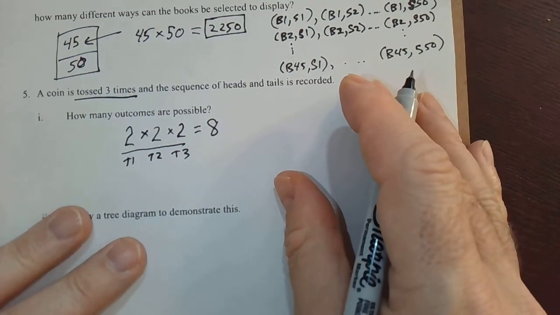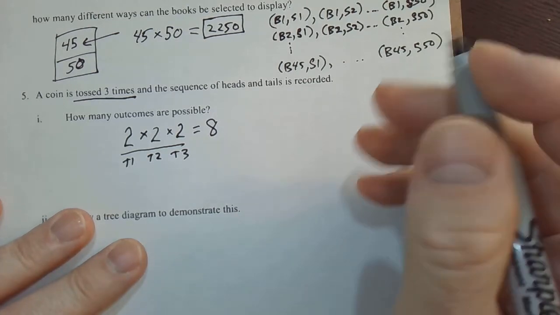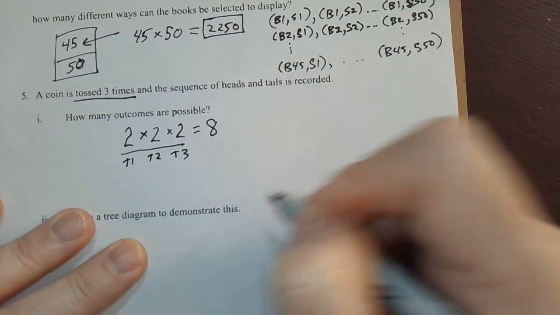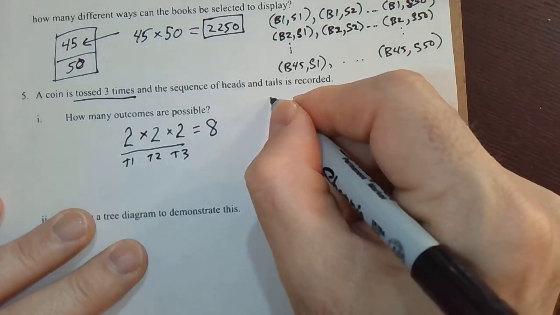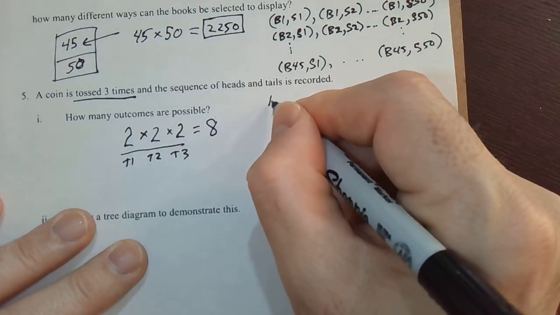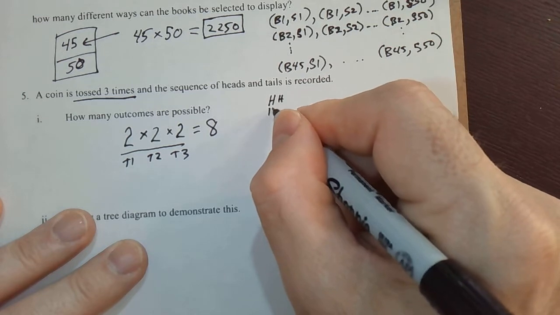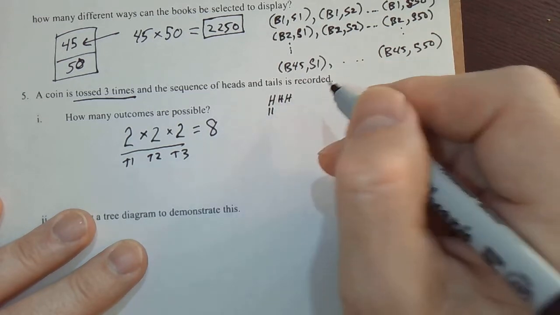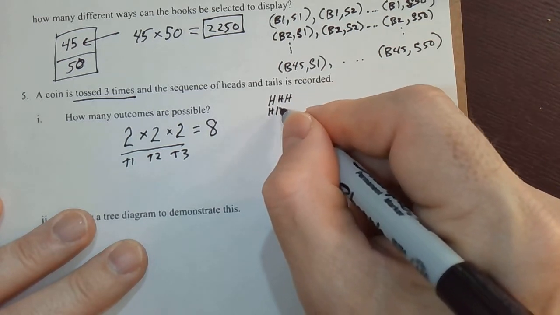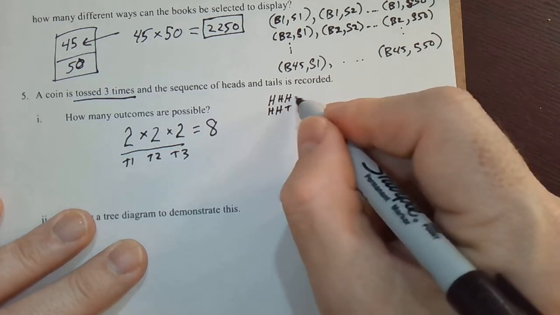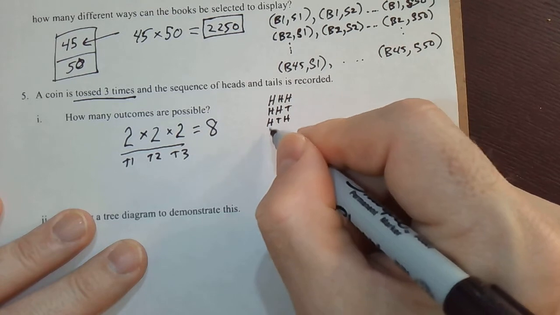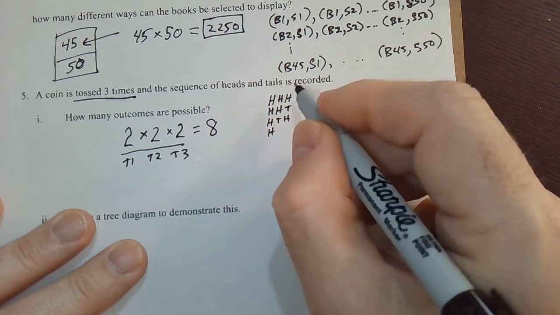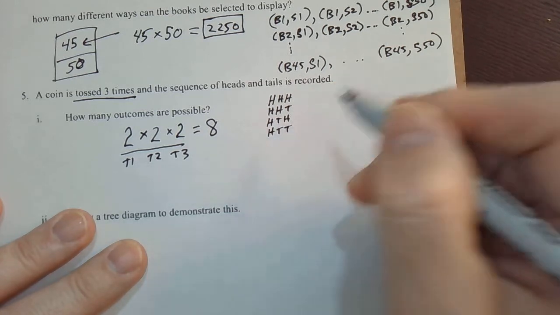Since it'll only take a second, I'm going to write out, well, it'll take 20 seconds, say. I'm going to write out all the possibilities. You can verify that there are 8. Let's start with heads, heads. Sorry, heads, heads, heads. H, H, T. H is heads, T is tails. H, T, H. H, T, T.